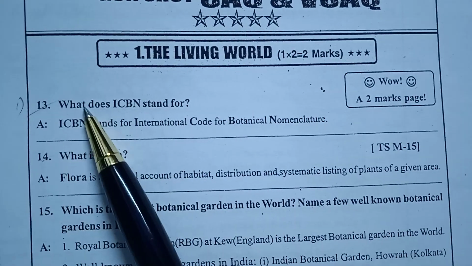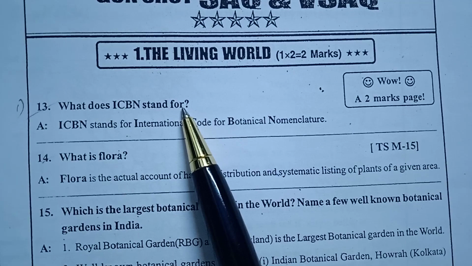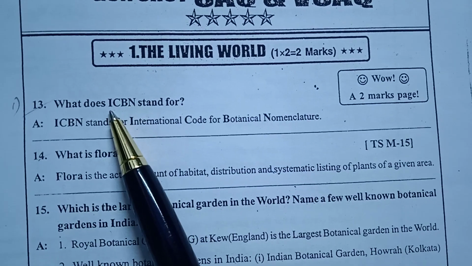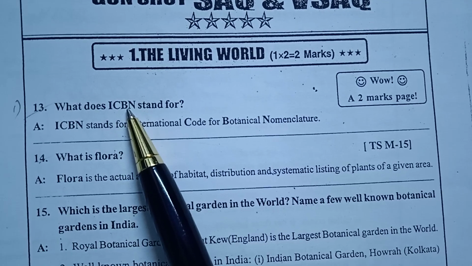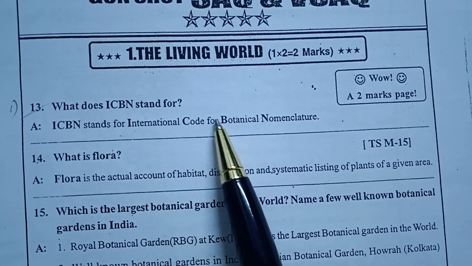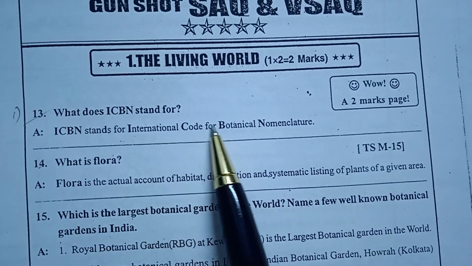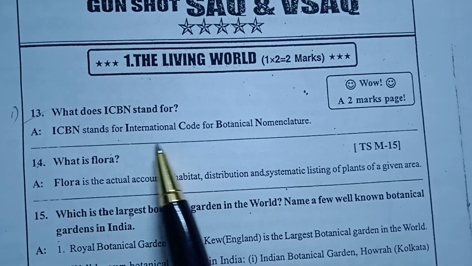In this, the first question is: what does ICBN stand for? It means we have to tell the full form of ICBN. The full form of ICBN is International Code for Botanical Nomenclature. So we will discuss this International Code for Botanical Nomenclature.